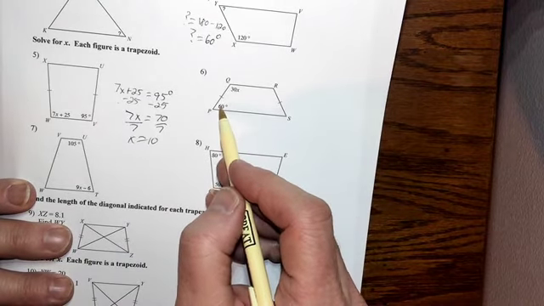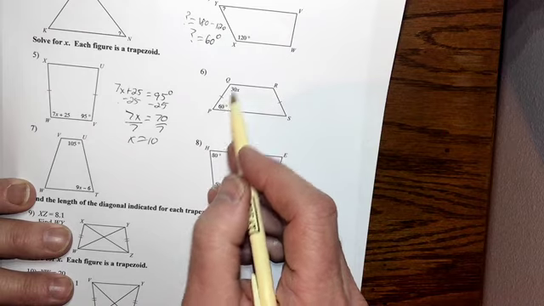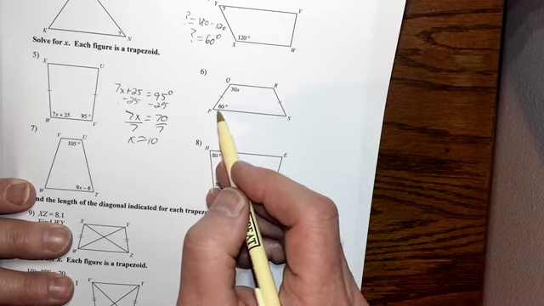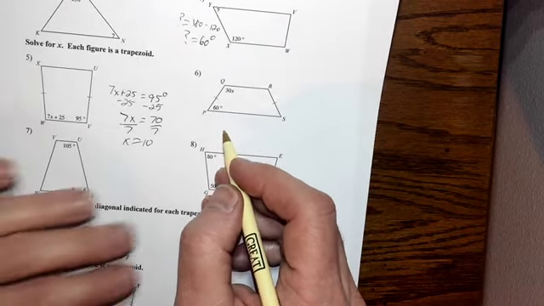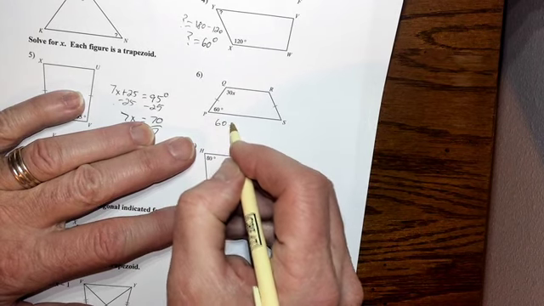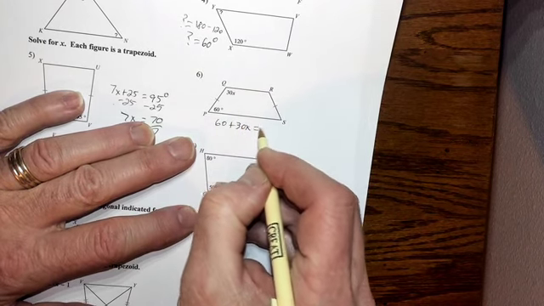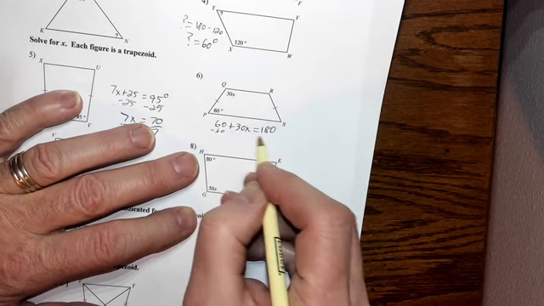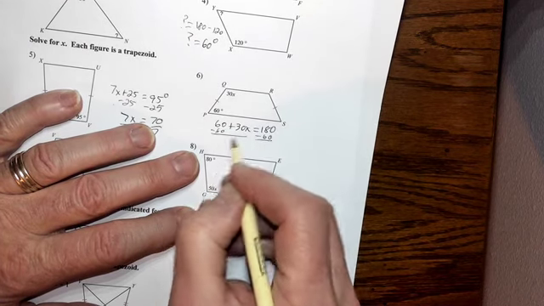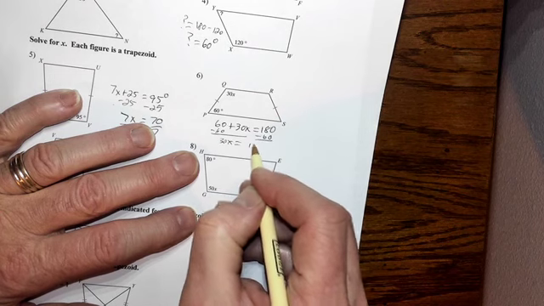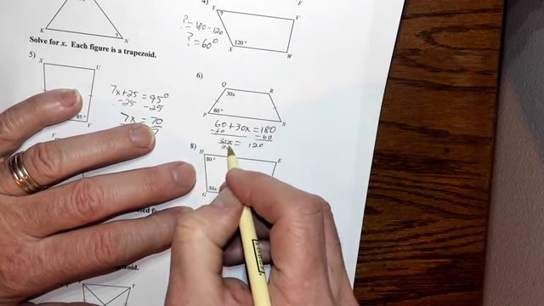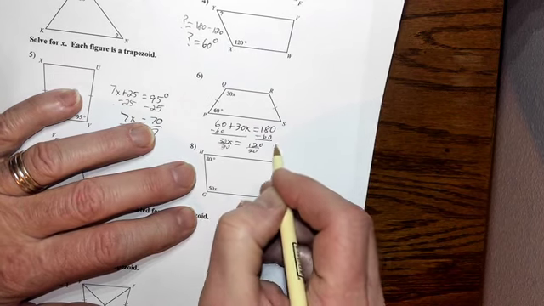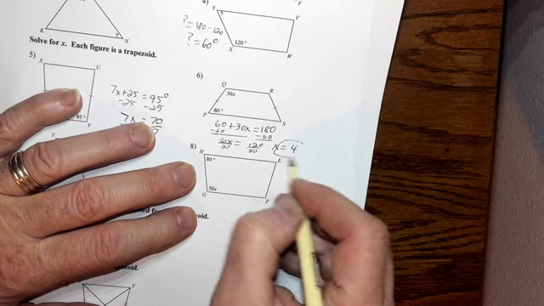Likewise on here, these are angles along a leg. They are supplementary then. And that means that 60 plus 30x has to equal 180. Minus the 60, we get that 30x equals 120. Divide by 30, and we get that x equals 4.